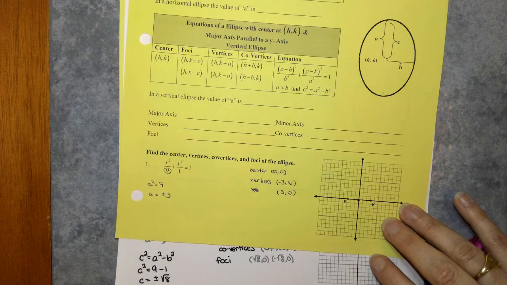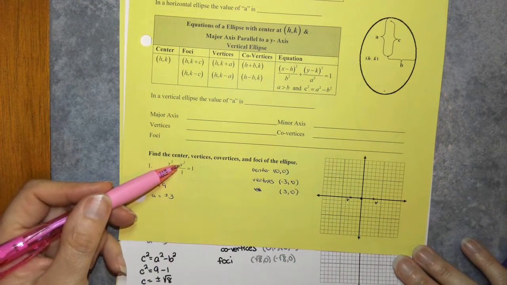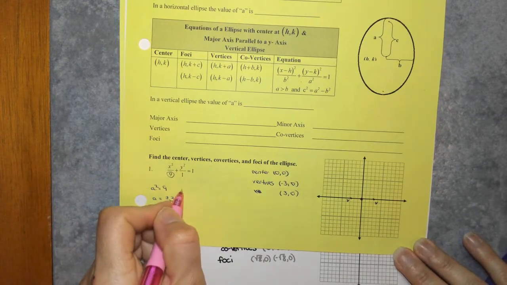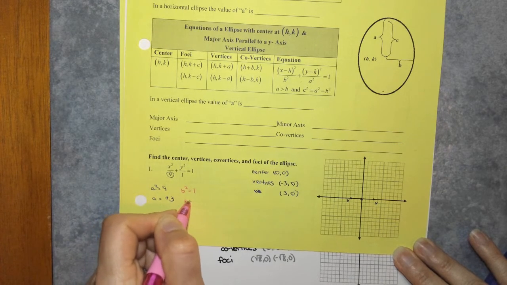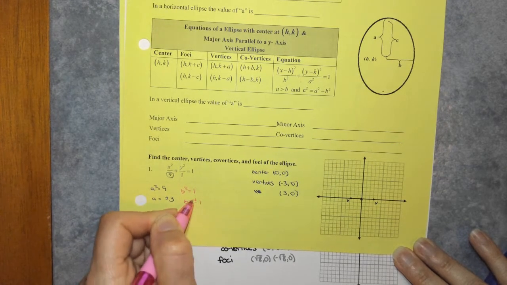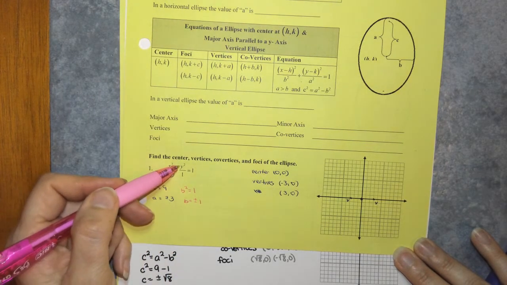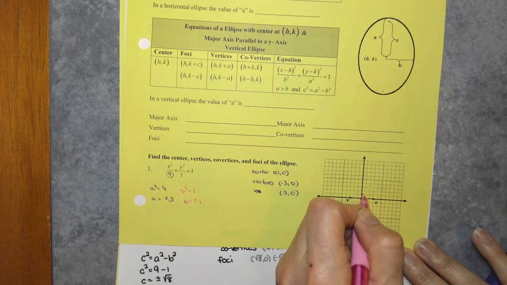All right, so then what we're going to do is recognize that the other value underneath, in this case the y, is going to be connected to my co-vertices. So we're going to say that b squared is 1, which allows b to be a movement of positive and negative 1 away from the center. And since it's underneath the y, I'll use that count of 1 in a vertical direction.